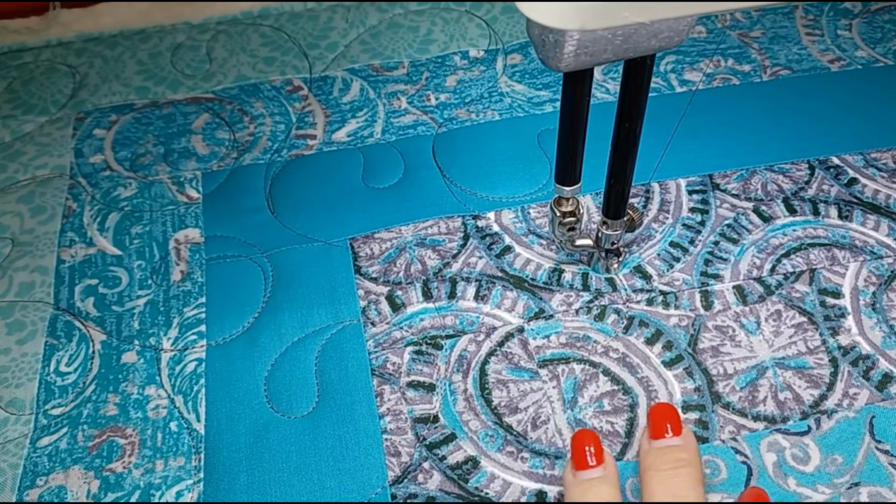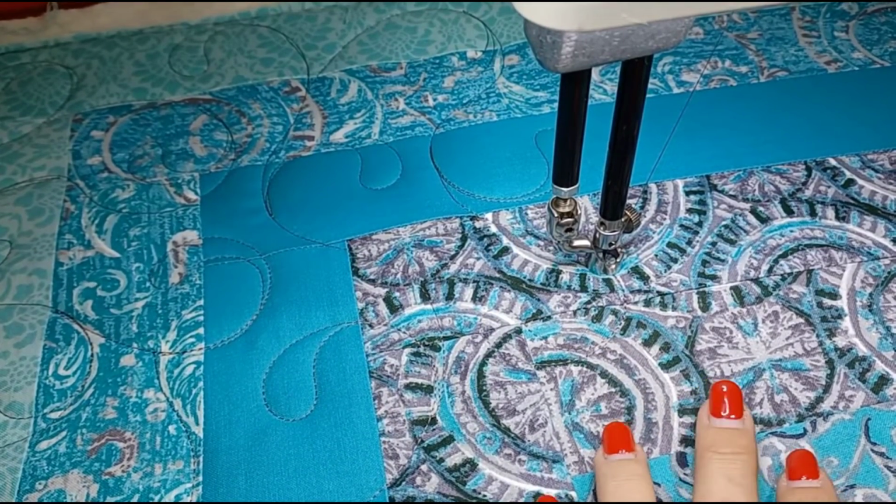I know in some spaces you won't see the quilting, but I'm just going to continue on now and not talk.